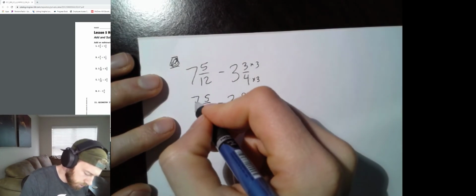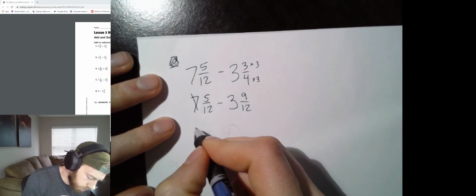Now I need to subtract. 7 minus 3 is 4, and 5 twelfths minus 9 twelfths is... crap. You can't take 9 away from 5. Where would I find more twelfths? I only have 5 twelfths, I need more twelfths. Huh. I bet this 7 has some twelfths. I'll just borrow some from him, right?